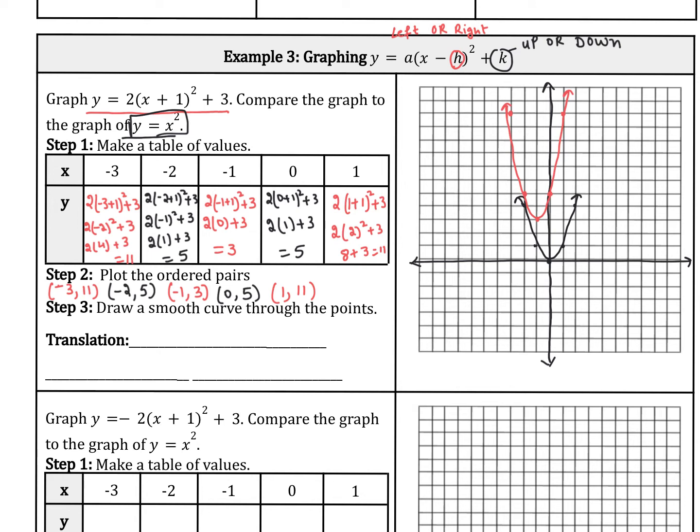And if you compare the red graph, that is this graph, with the regular graph, you can notice that the red graph is skinny and taller. Why is that?